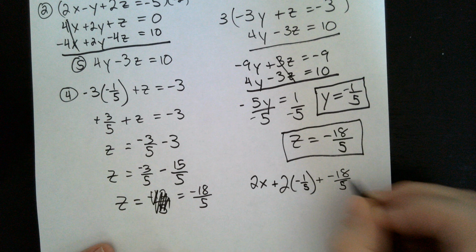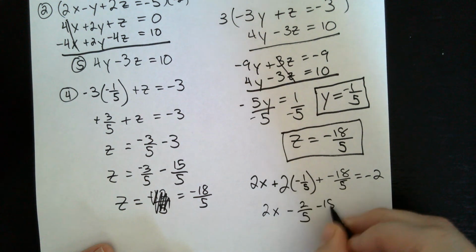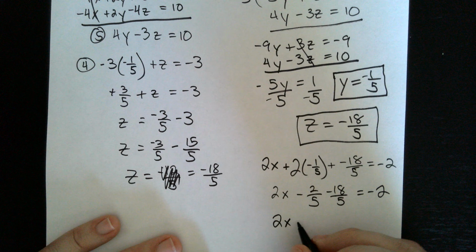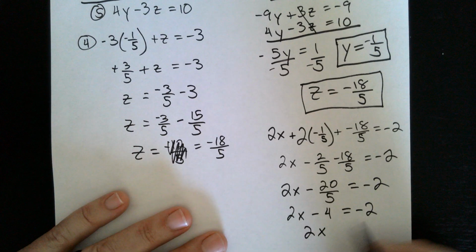So 2x minus 2/5 minus 18/5 equals negative 2. 20 over 5 is equal to negative 2. And of course, 20 over 5 is 4, so it's going to be 2x minus 4. The other side will get 2x equals 2 divided by 2, and you get your solution of x is equal to 1.